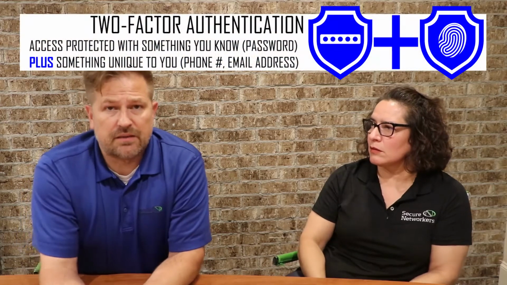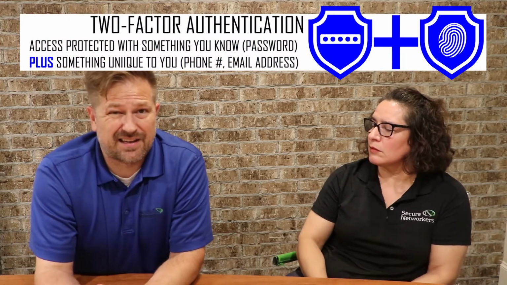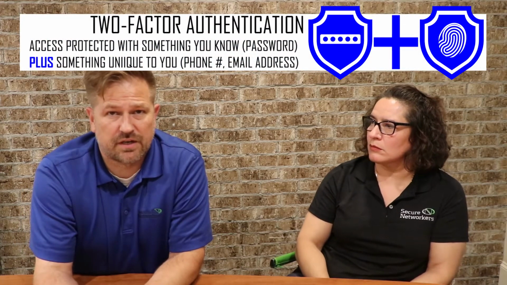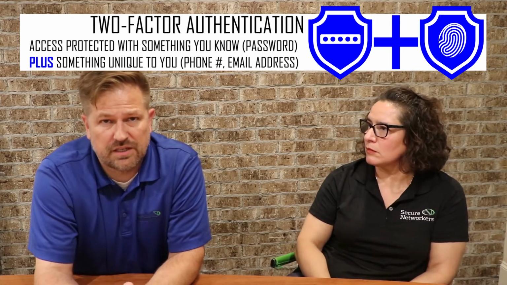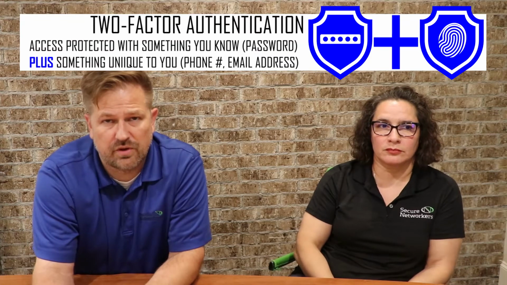So typically with two-factor, a lot of times they like to use email. So it's very similar to a forgot password type of scenario. If it's on a new device, it's going to send an email and then you click approve on the email.